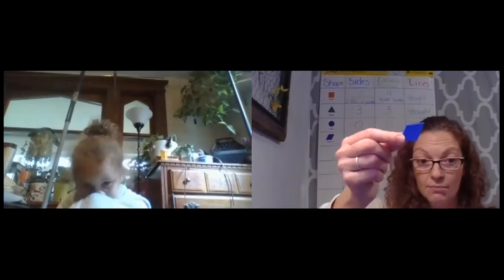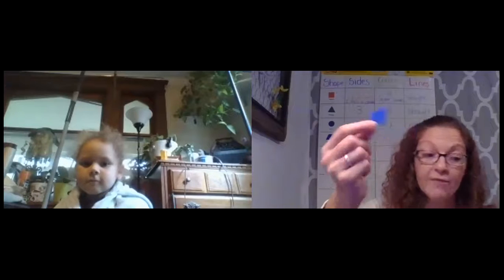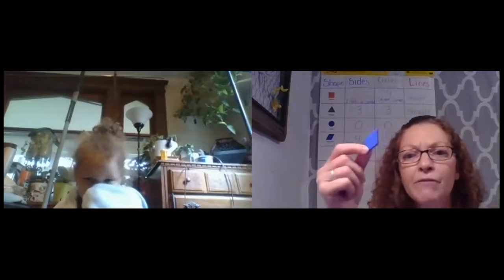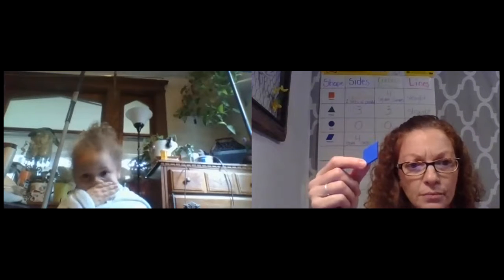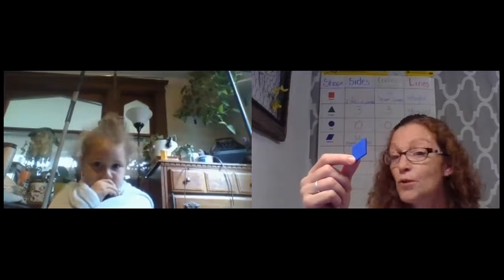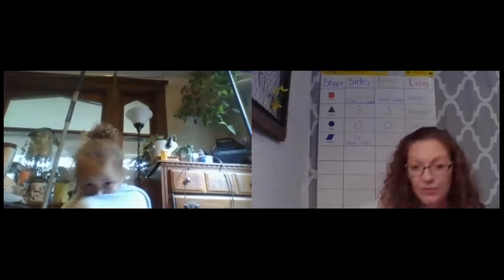Now, what we are talking about are attributes. An attribute is something that is the same for all of the shapes. So all rhombuses have 4 sides and 4 corners. Is every rhombus blue? No, so that's not an attribute. We're going to be talking more about attributes, but we have some more shapes.